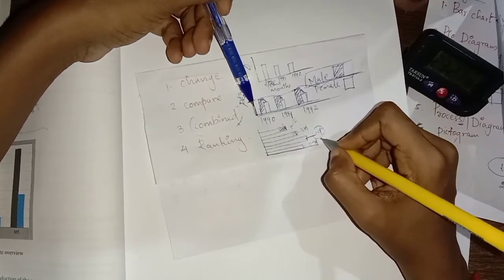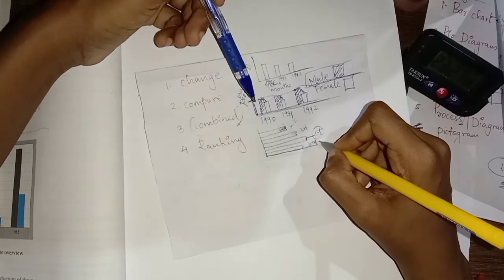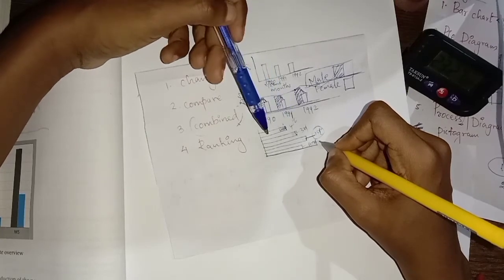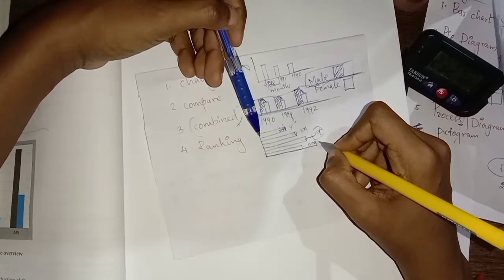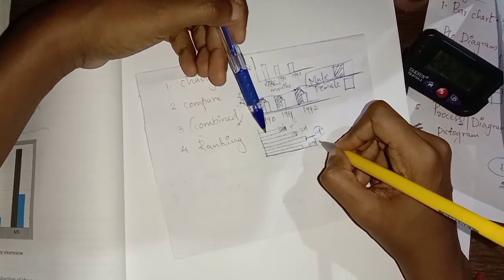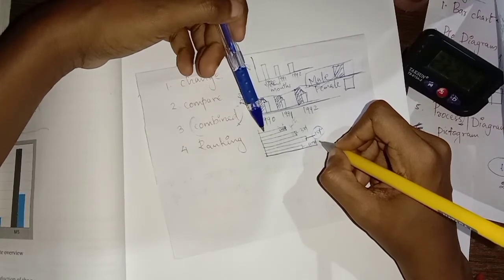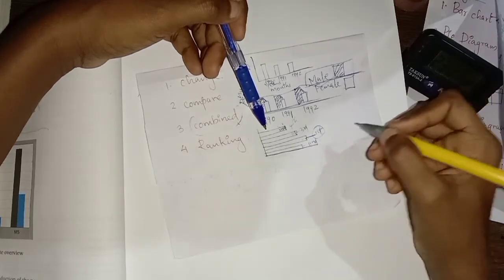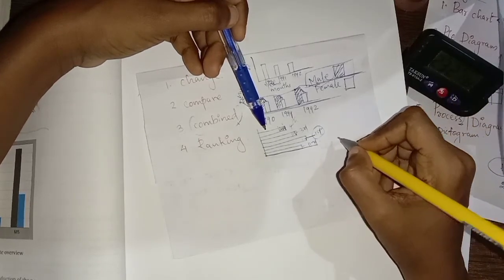You need to identify whether it's a ranking question or not, because they will tell you the position. For example, visitors to a particular tourist place, or the country's economic achievement. They will tell you. That's also one of the most common questions.